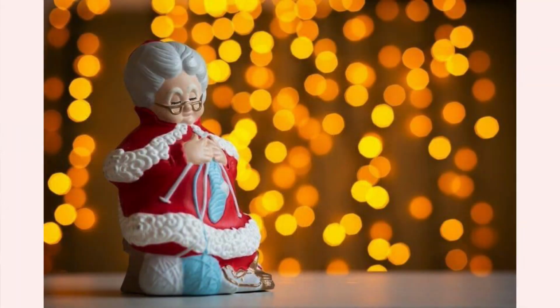Now here is another example of a time when you might want to use a wider aperture, and that is to get light bokeh. In other words, that's circles of light that you see in the background, and you can see an example of it in this image here.